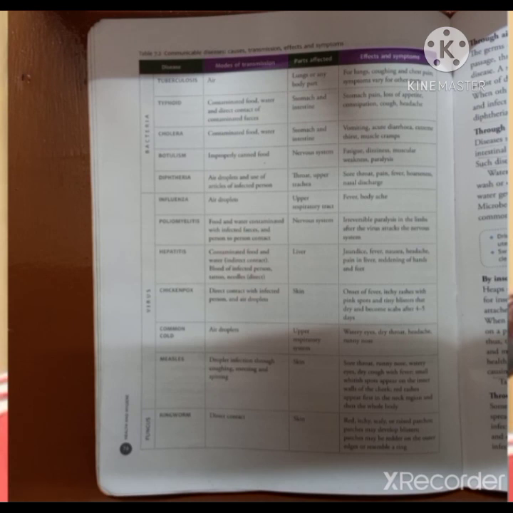Okay, then botulism. If the canned food you take is improperly sealed, you get affected with this, and this affects your nervous system. What are the symptoms that you can see? It is fatigue, dizziness, muscular weakness, paralysis, etc. Then goes for diphtheria, air droplets and use of articles of infected person. Diphtheria is caused by air droplets. Okay, now the part that is being affected is your throat and upper tracheal region.